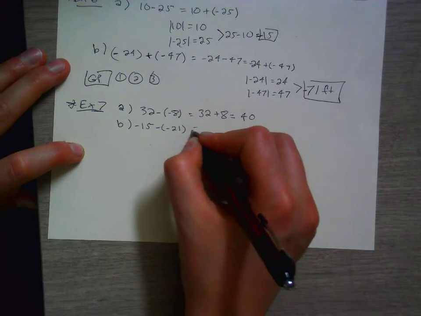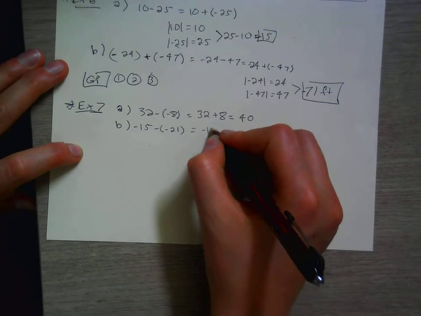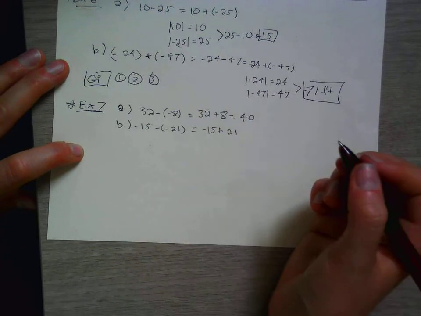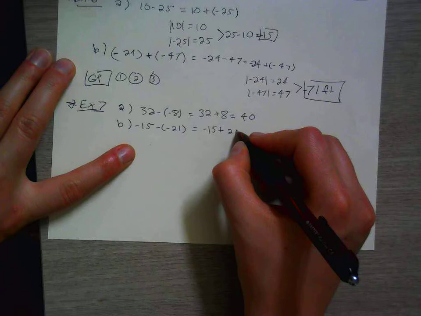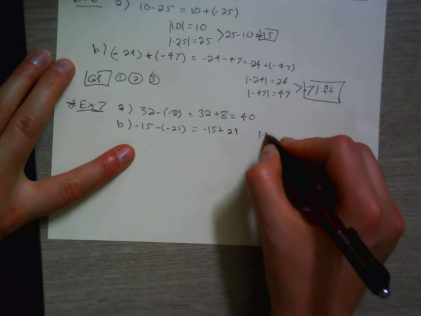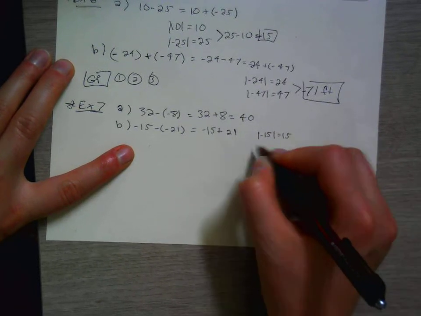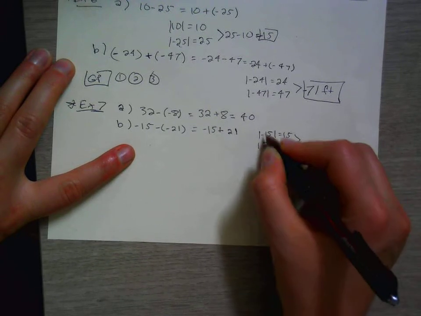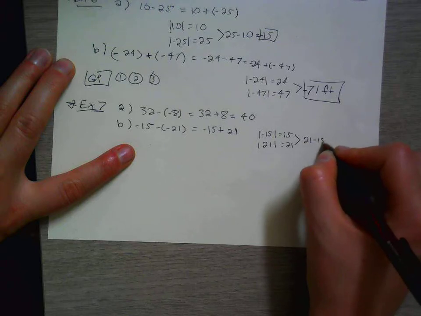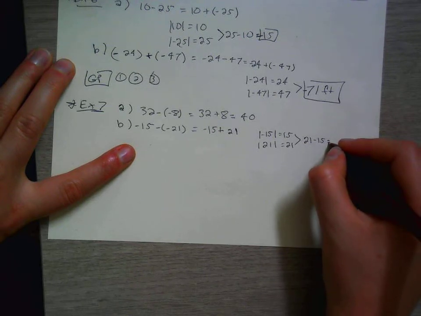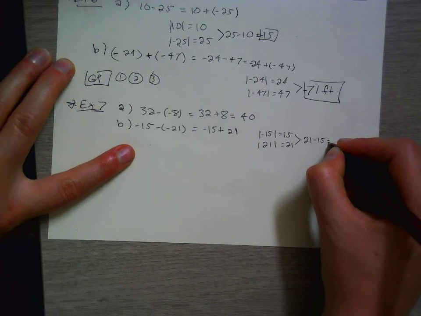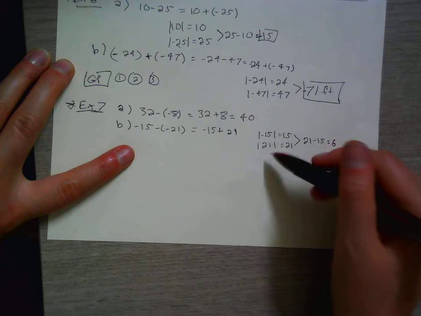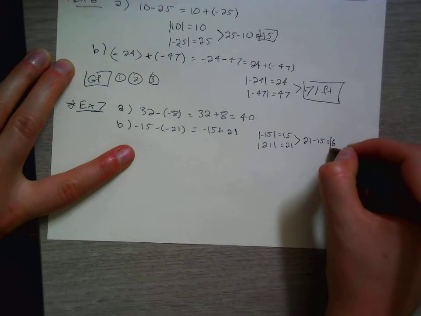It is negative 15 plus 21. So let's use those absolute values again. Negative 15, absolute value is 15. 21, absolute value is 21. Signs are different, so we subtract 21 minus 15, which becomes, I think they're doing construction in the other room, if you can hear that. It becomes 6. We take the sign of the bigger number. The sign of the bigger number was positive, so the answer is positive, and we have 6.